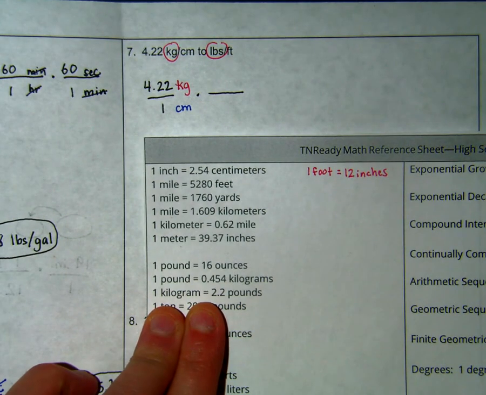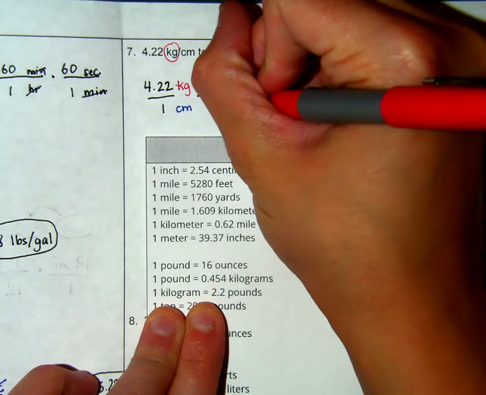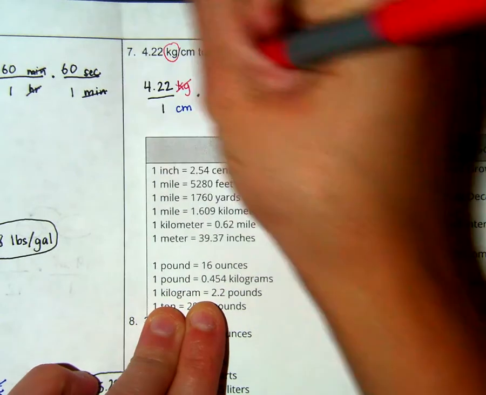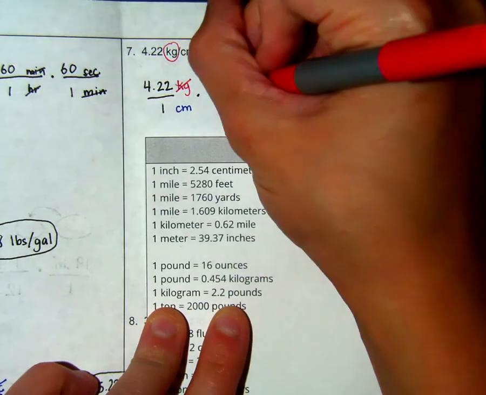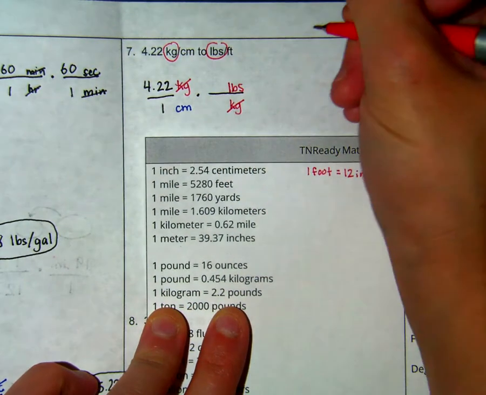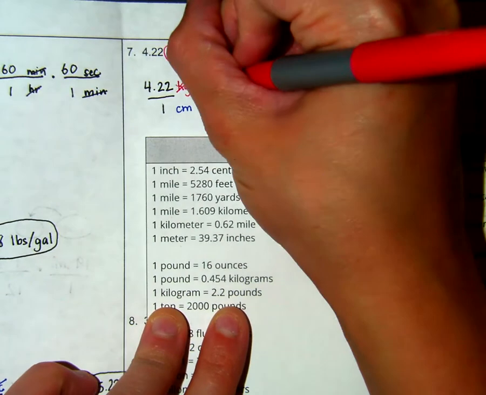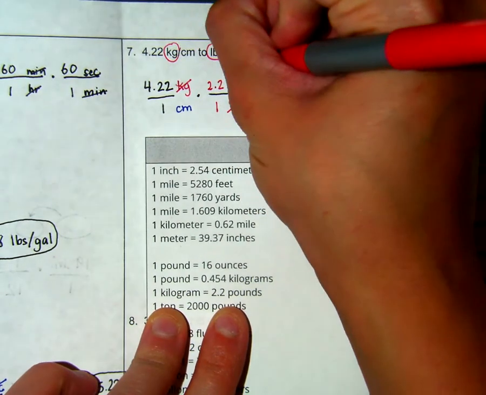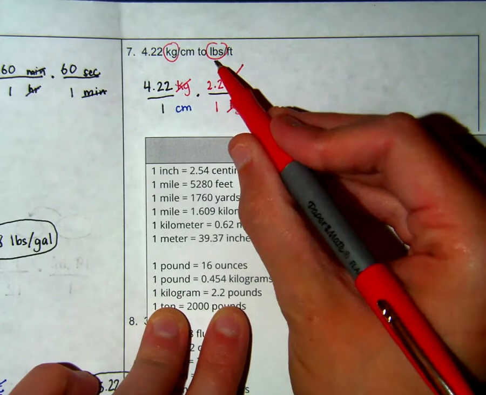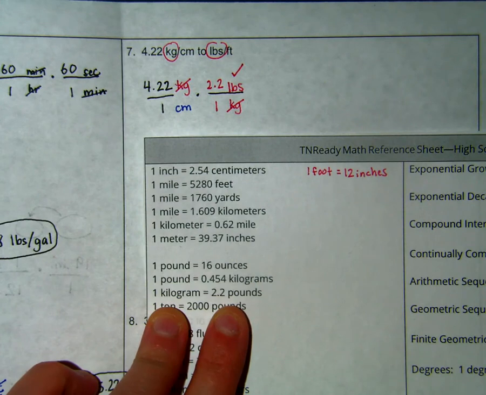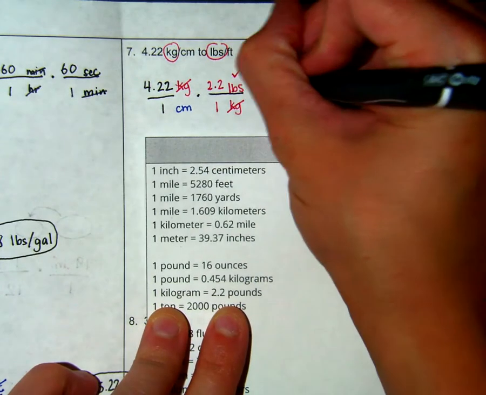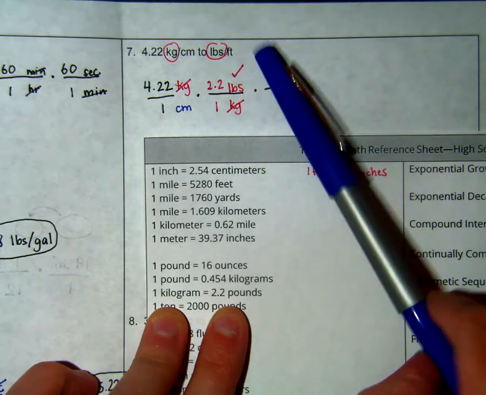All right, kilograms is on the top, so I need it on the bottom to cross out. Pounds goes on top. 1 kilogram, 2.2 pounds. I got to pounds, which is the goal. Times centimeters to feet.